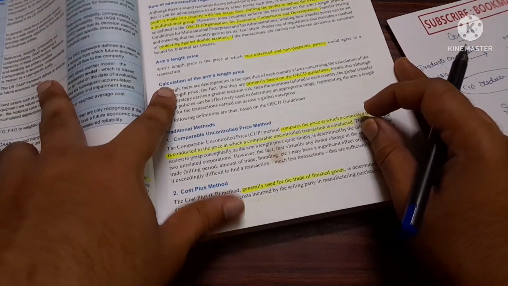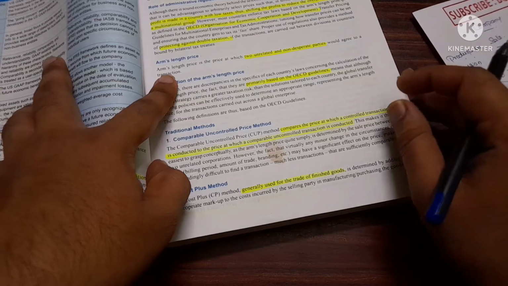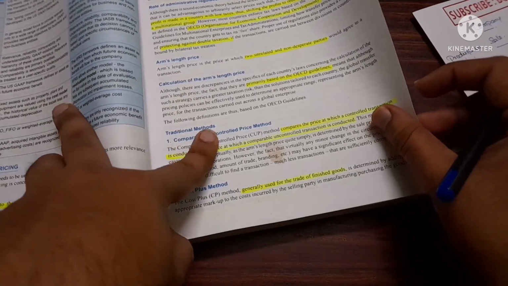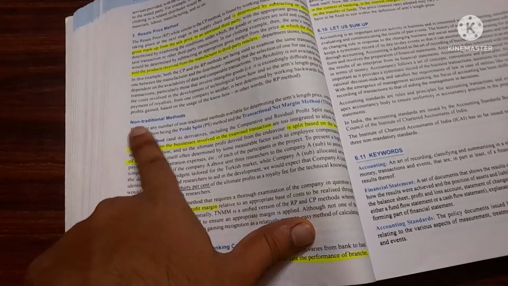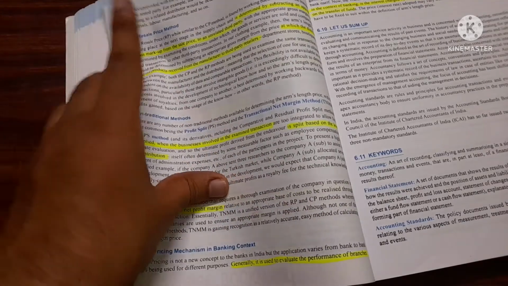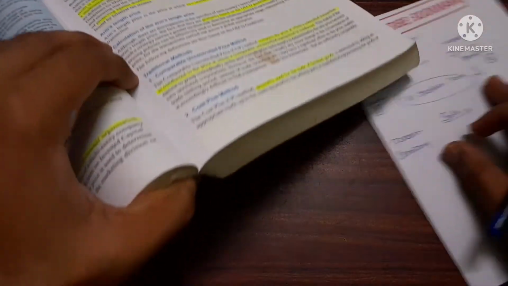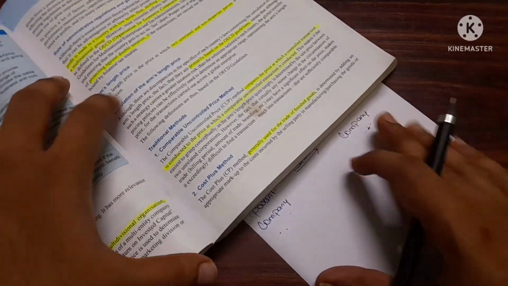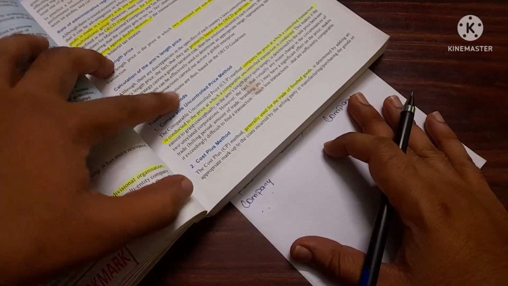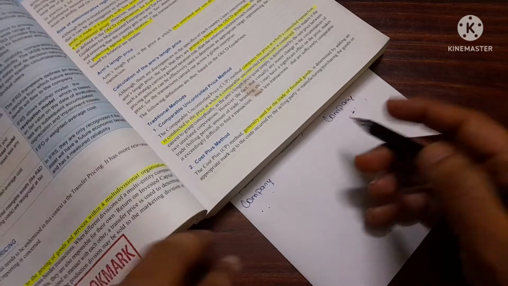There are two methods to find the arm's length price. One is the traditional method and another one is the non-traditional method. In the traditional method, there are three types. The first one is the comparable uncontrolled price method.